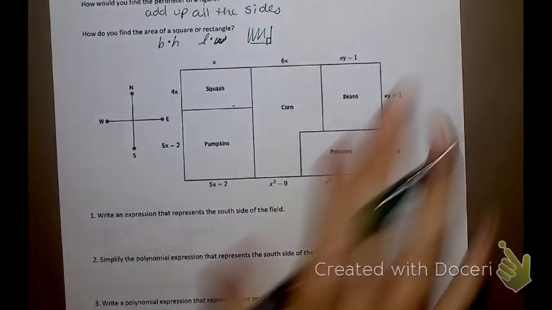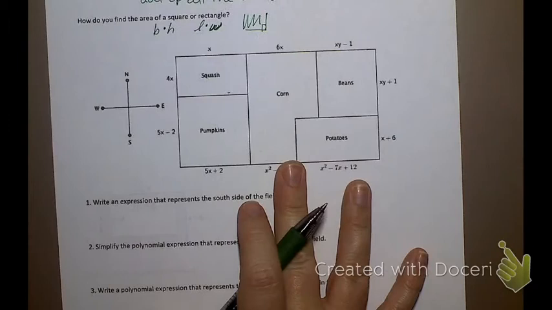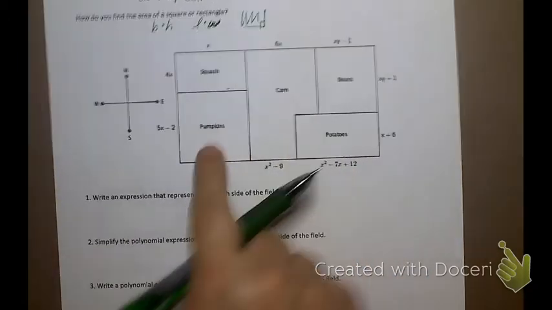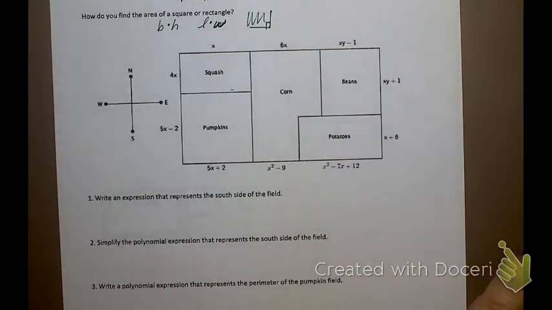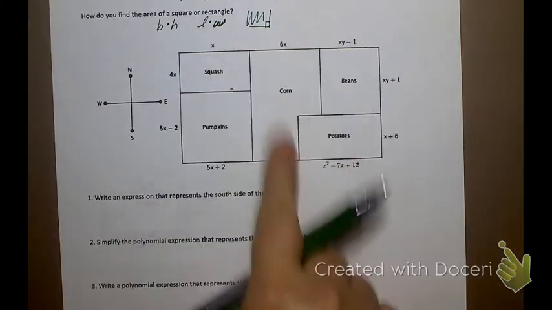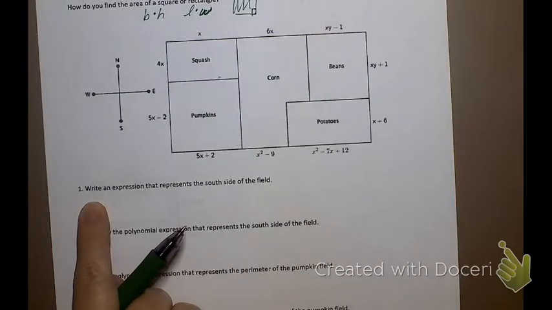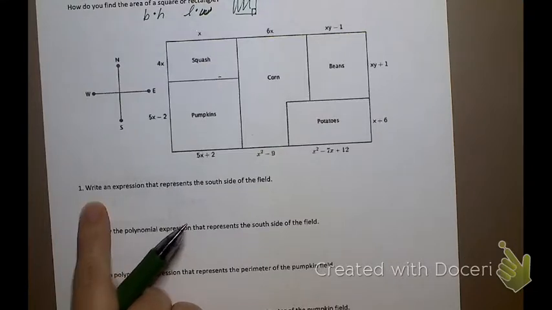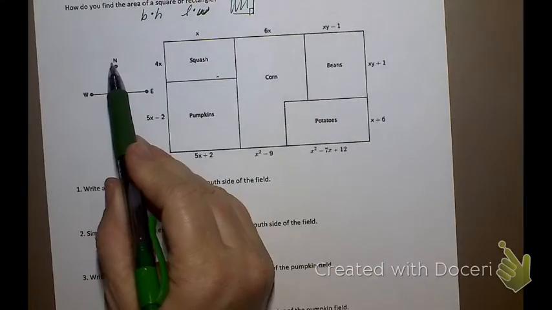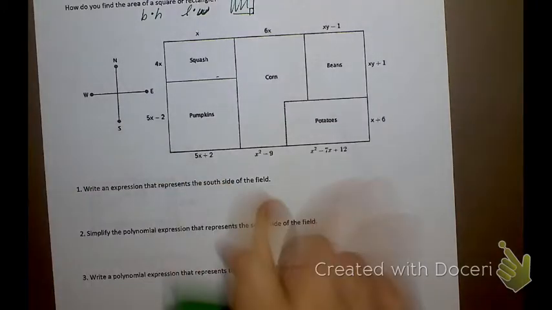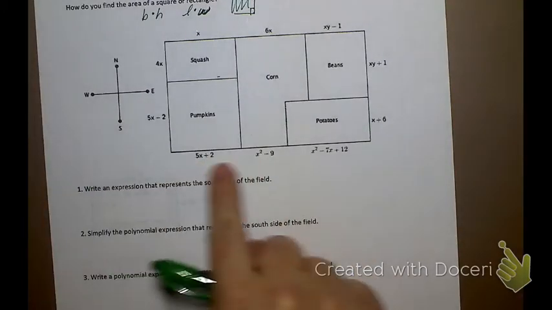Okay? So we have a little drawing here. This looks like a farm, I guess. They are growing various vegetables, it looks like. And we have the north side, the south side, the east side, and the west side. So the first question says, write an expression that represents the south side of the field. Well, if I use my little north, south, east, west, this would be the south side of the field, correct?